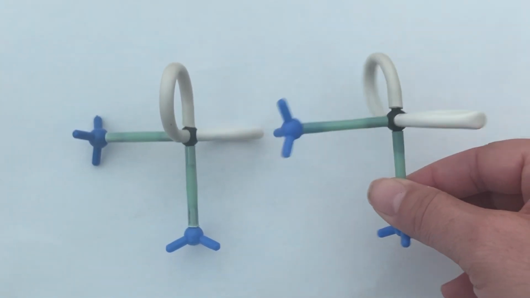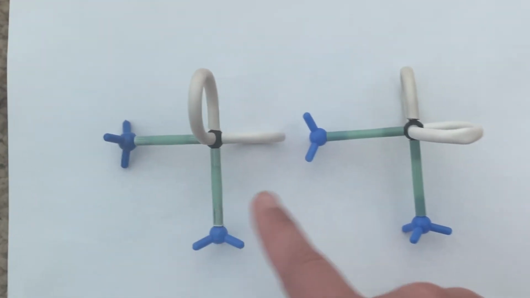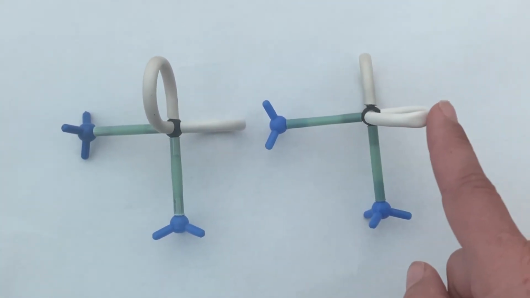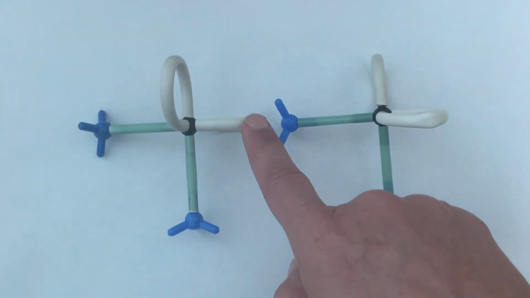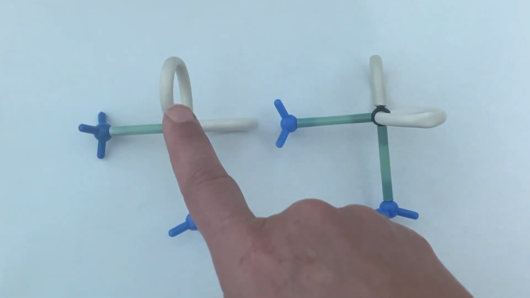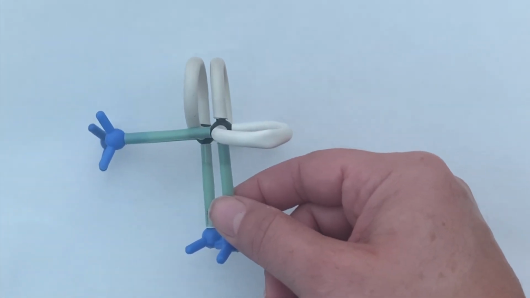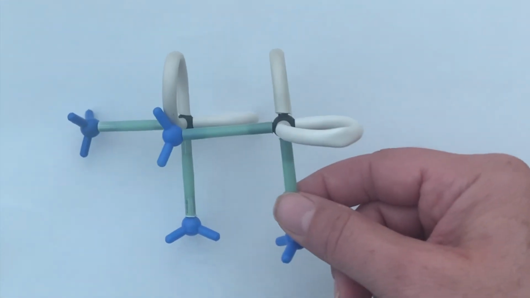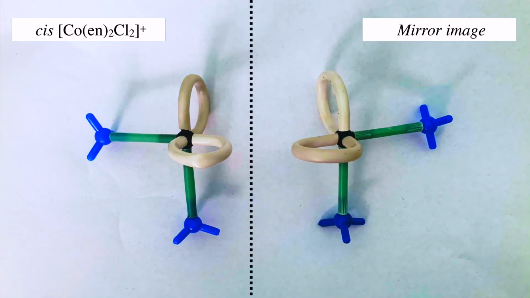Can I superimpose these? So I flip it around so I can line up the chlorides, which are now lined up, but the ethylene diamines are not. This one's coming out at us, whereas in the other model, it's going back away from us. This ethylene diamine ligand is going back, and this one's coming out. They're going in different directions. I cannot superimpose them. They are non-superimposable mirror images. They are different structures. So here's a still image of the complex ion and its mirror image.